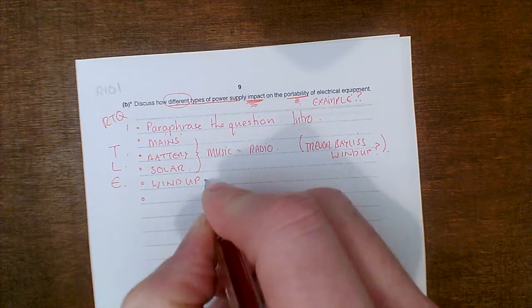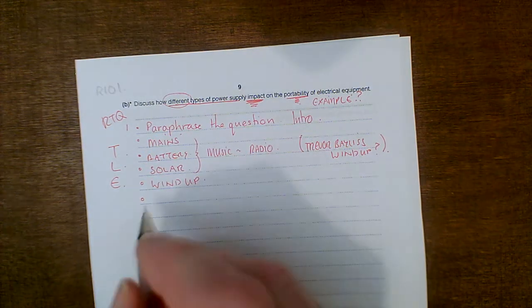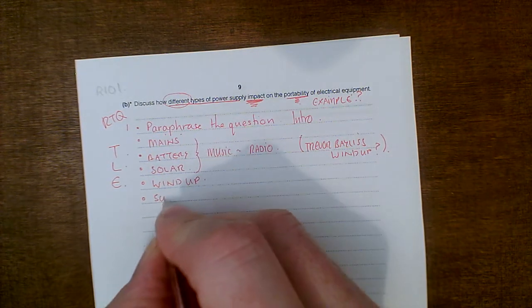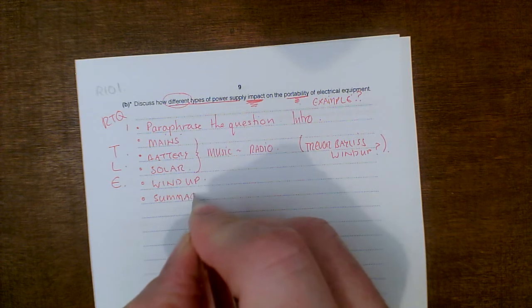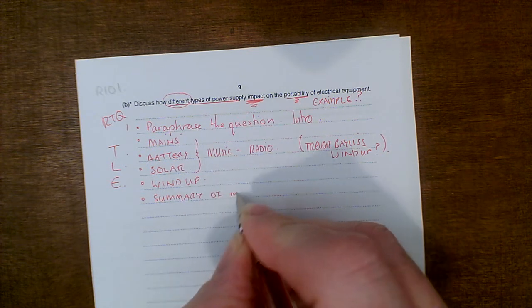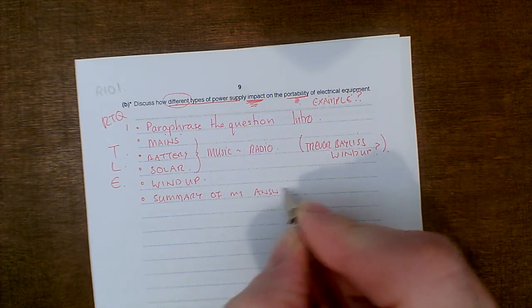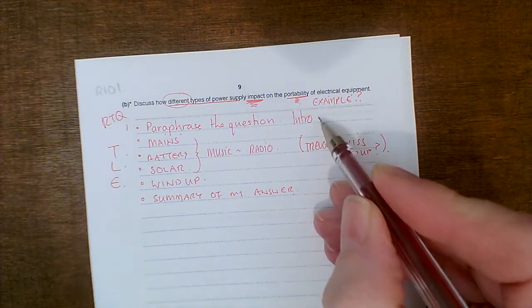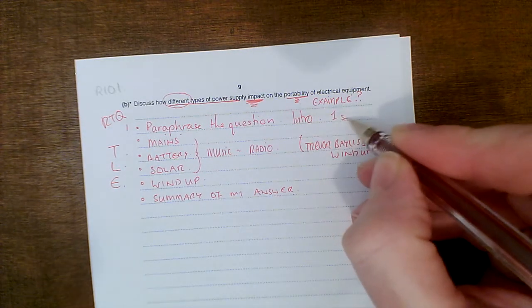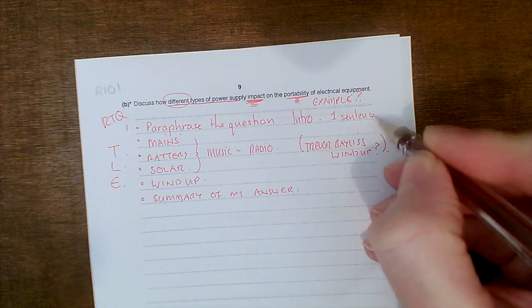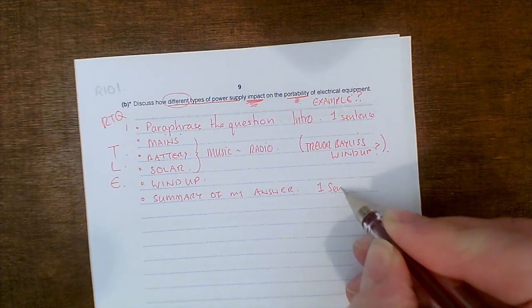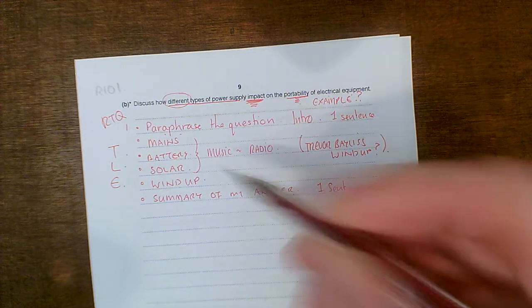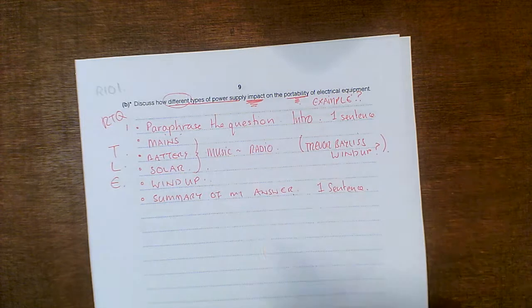So I can add wind-up to my list, and then a summary of my answer. With these 2, the top and the bottom, they literally just need to be 1 sentence, because you don't want to spend a lot of time on these. The body of your answer is where your marks are, in this section here.